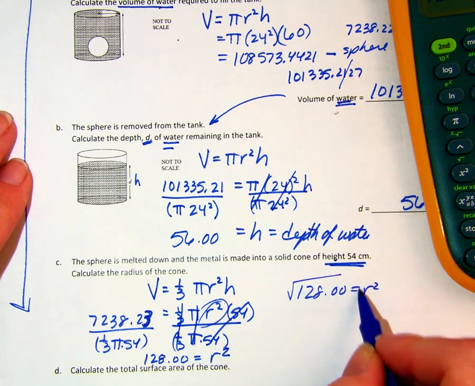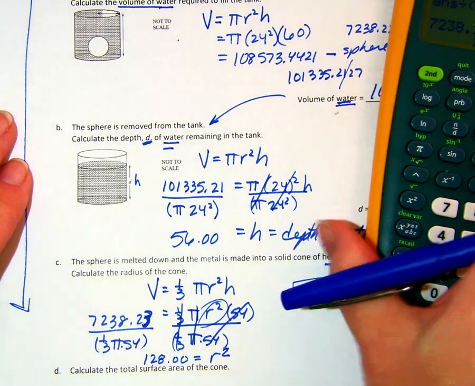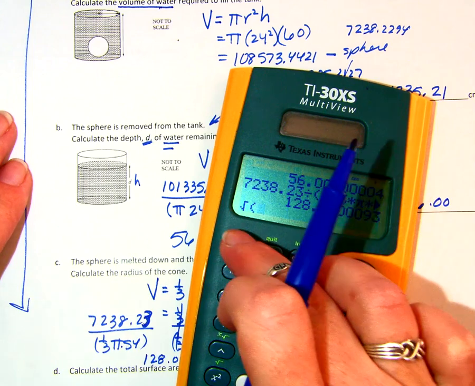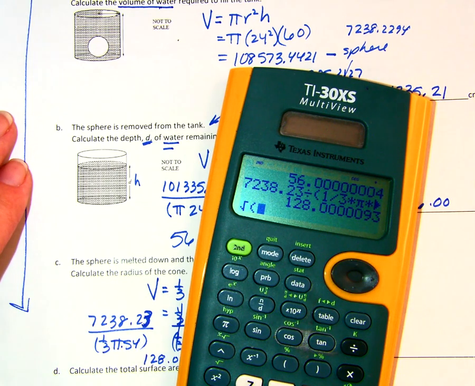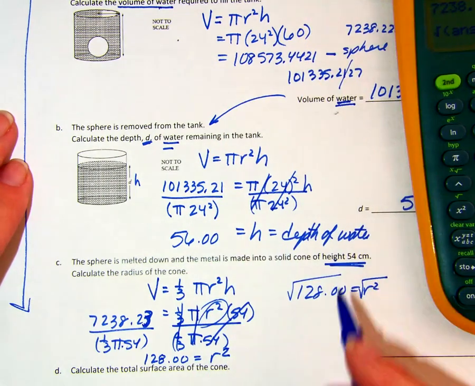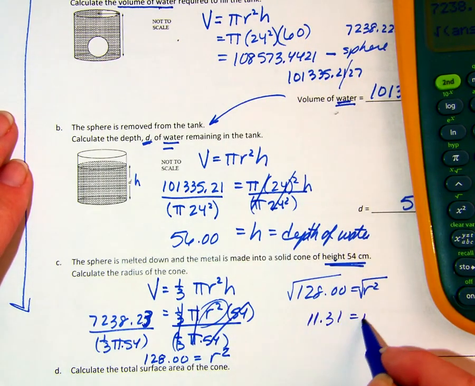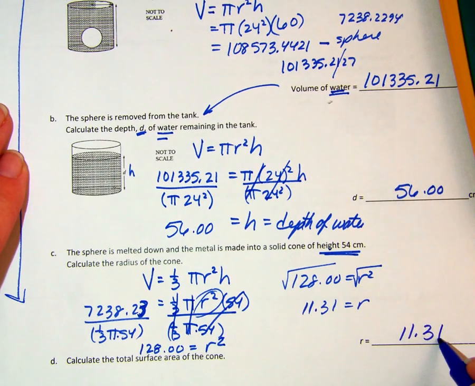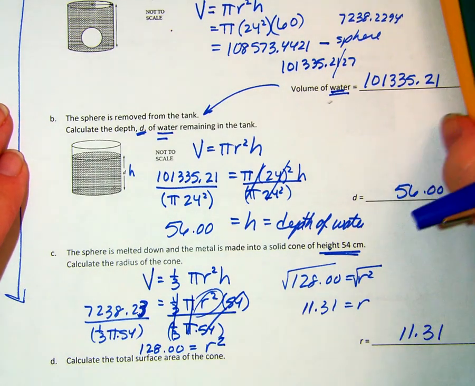So now I have to take the square root of both sides. So in the calculator, the number's still there. Second square root, second answer key, close the parentheses, and we get 11.31 is our radius.